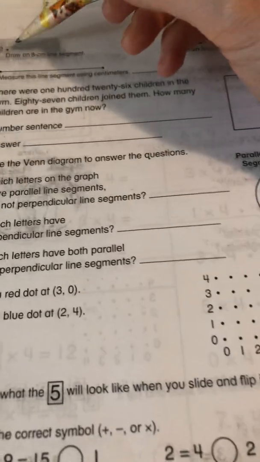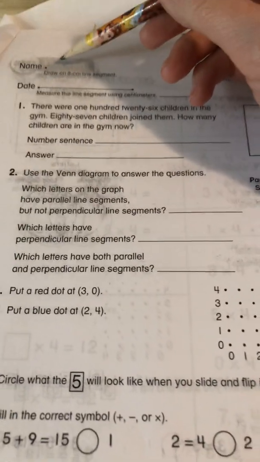Now, in our guided practice sheet, the very first thing they want us to do is to use a ruler to draw an 8 centimeter line segment. I don't have a ruler handy, so I'm just going to go ahead and let you do that. And then at the next part, you're going to measure that line for me. And when you measure that, you should get 5 centimeters.